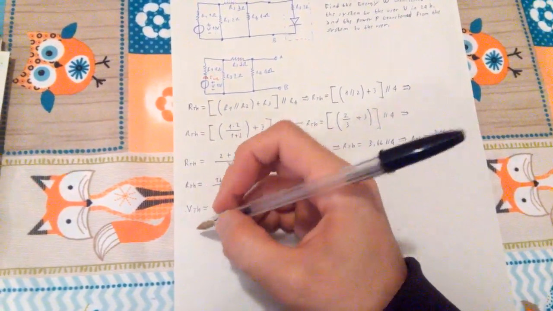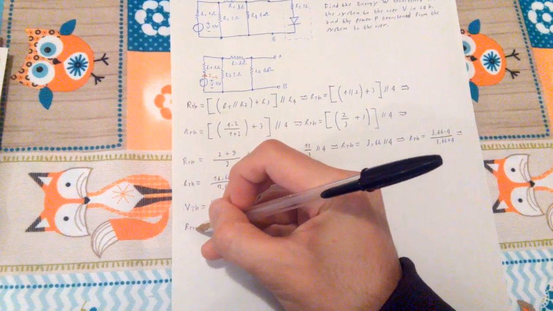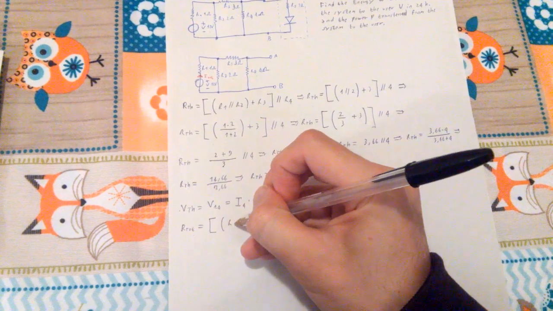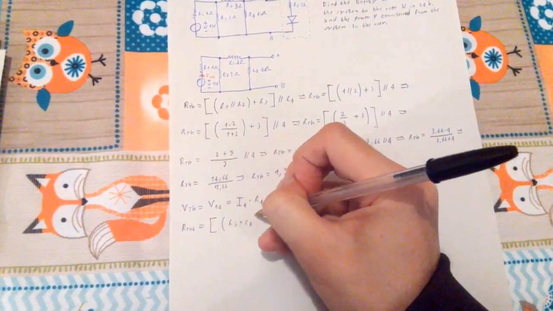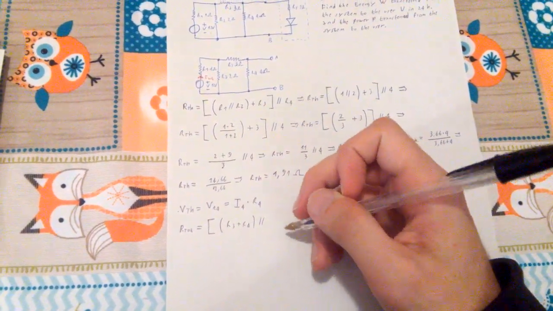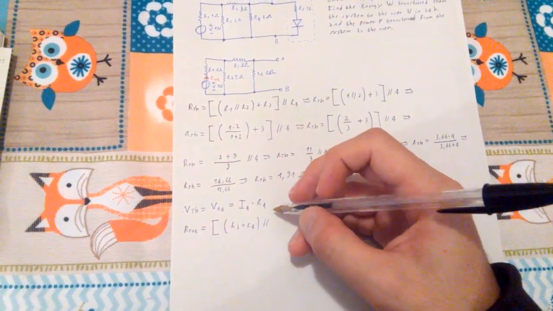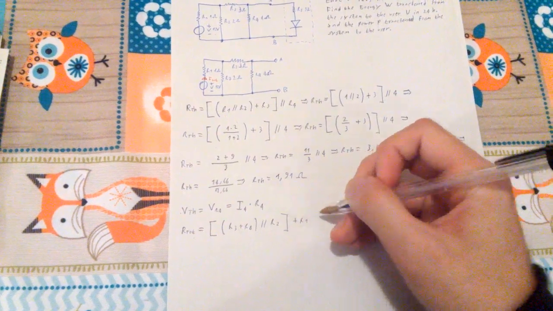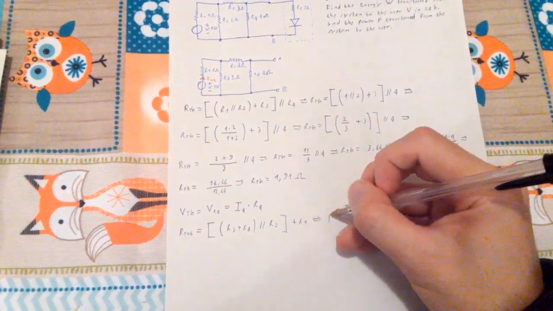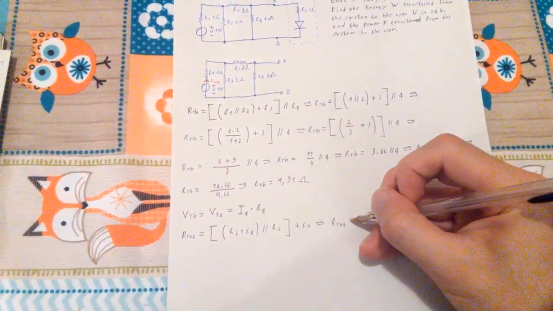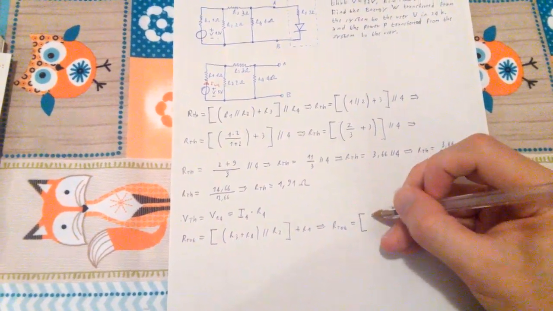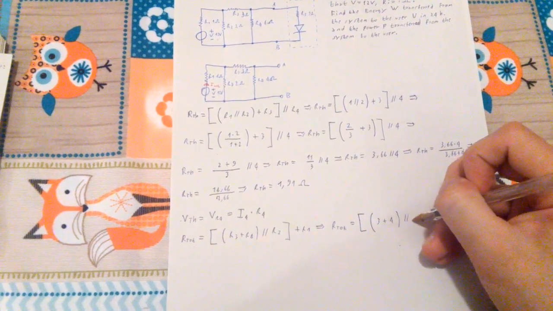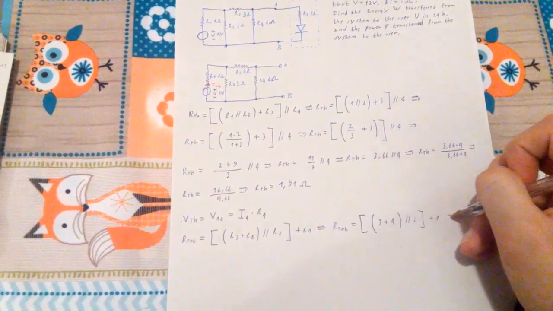We can say, okay, R total is R3 plus R4, all in parallel with R2, plus R1. So R total for this circuit is 3 plus 4 in parallel with 2, plus 1.